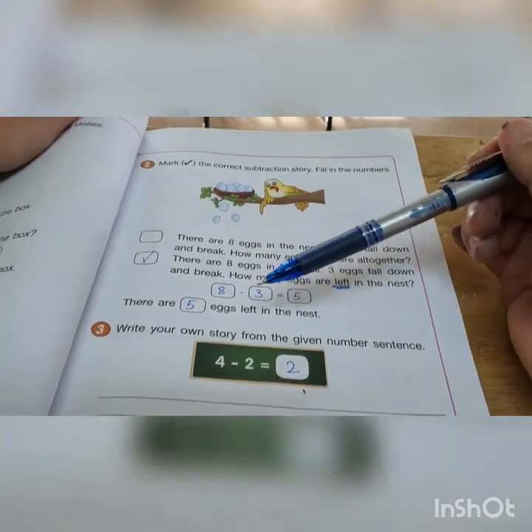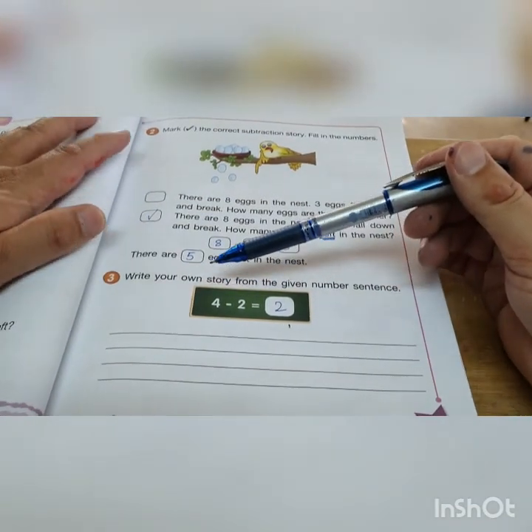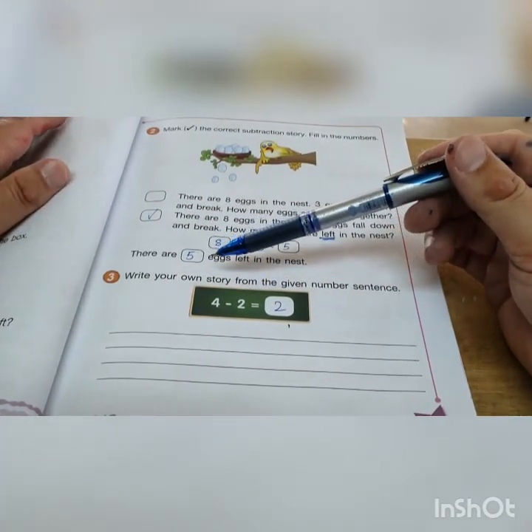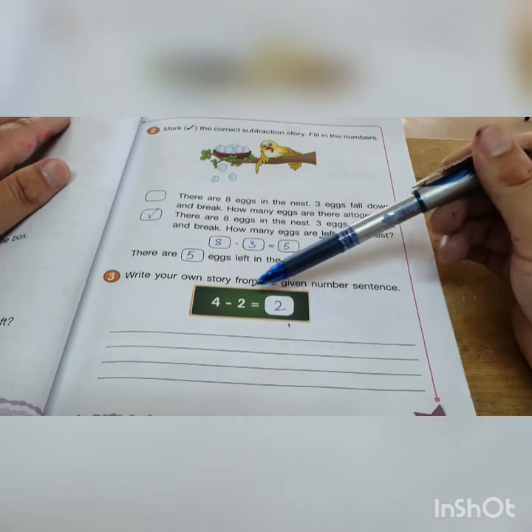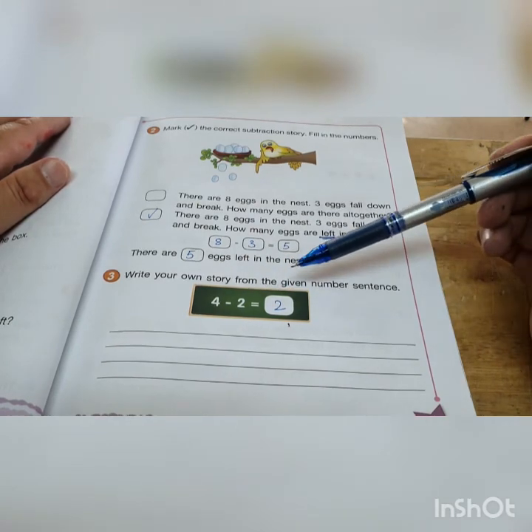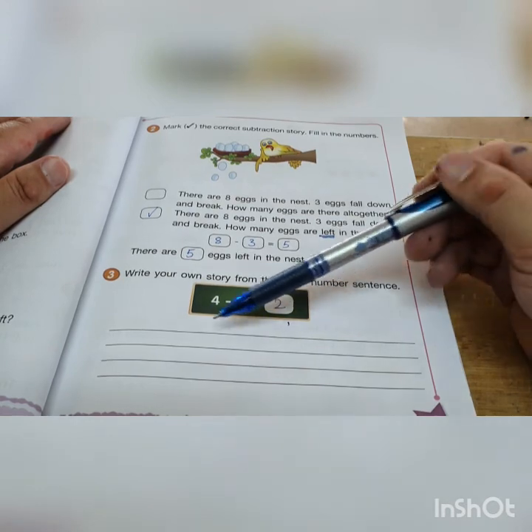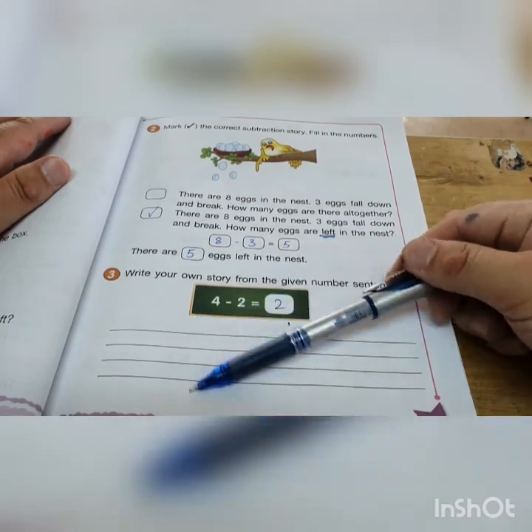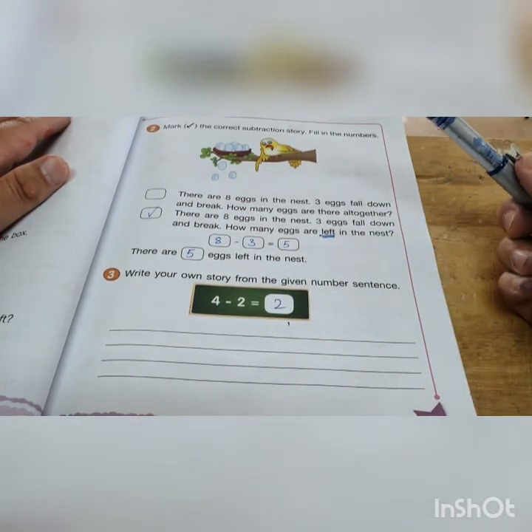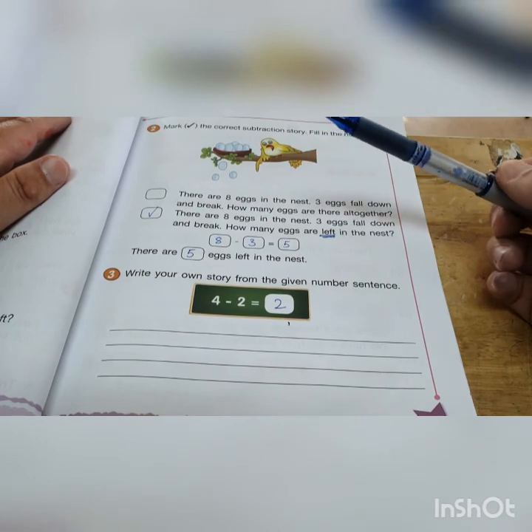And then lastly, exercise 3, where your children have to write their own story with these given numbers. So the number sentence, 4 minus 2 equals 2. And then your children have to write a story. It can be any story about anything.